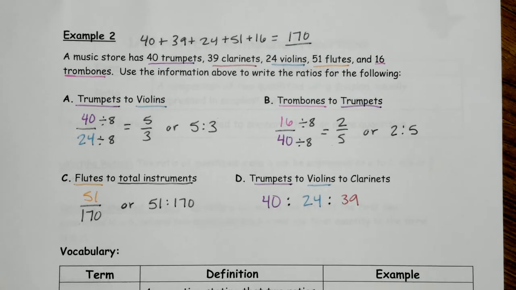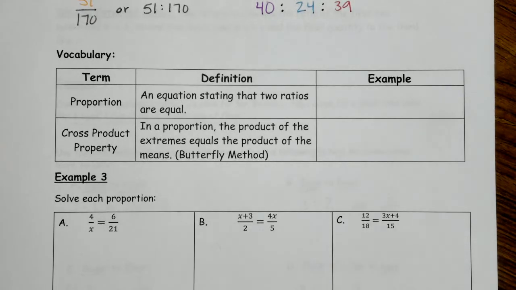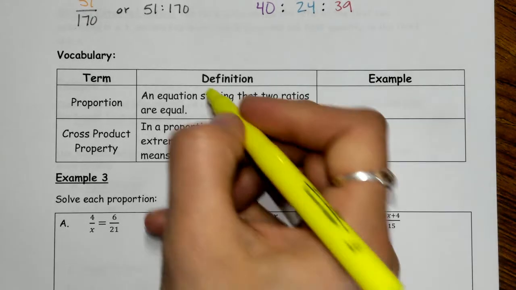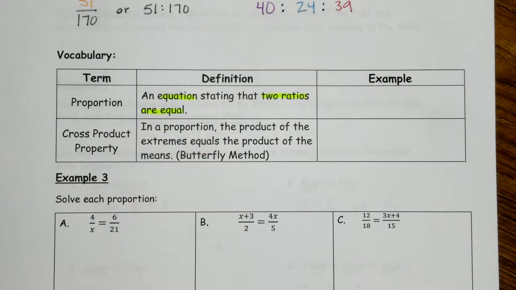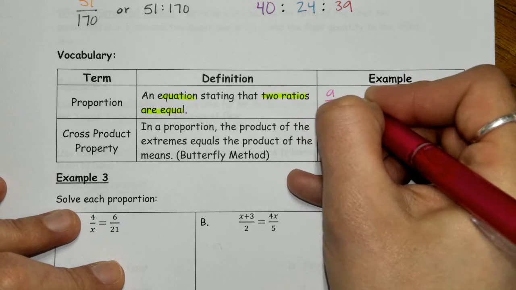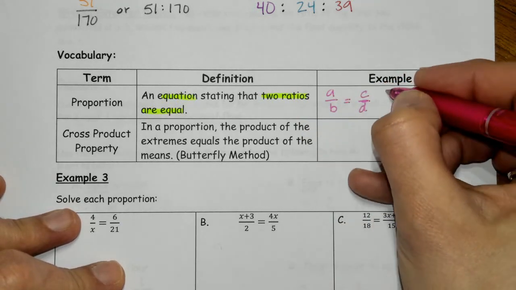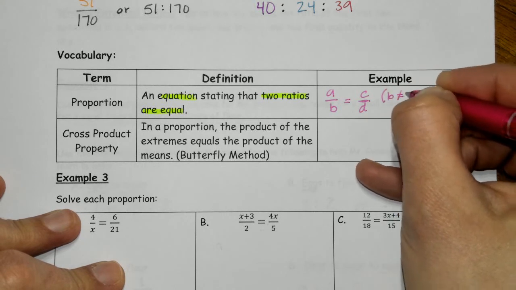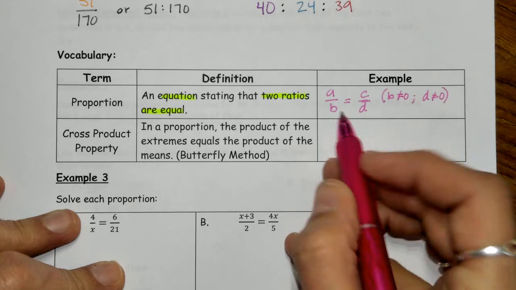All right. So next, let's talk about proportions. A proportion is going to be an equation, and it's going to be stating that two ratios are equal. So an example of what this would look like, we're going to use A, B, C, and D as our 4 different numbers. So we'd have A over B is equal to C over D. The important thing we have to remember is B cannot equal 0, D cannot equal 0, meaning the denominators cannot be zeros.